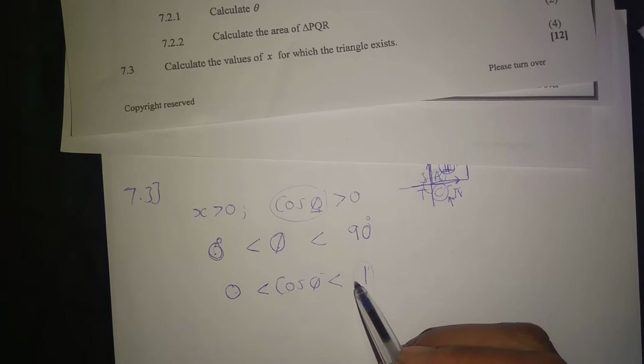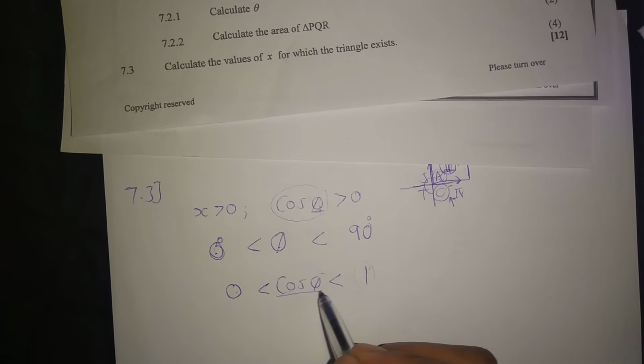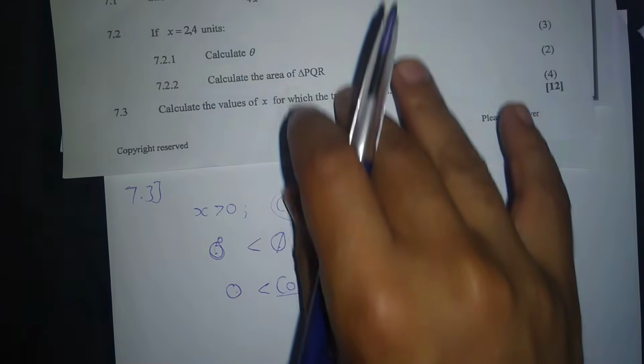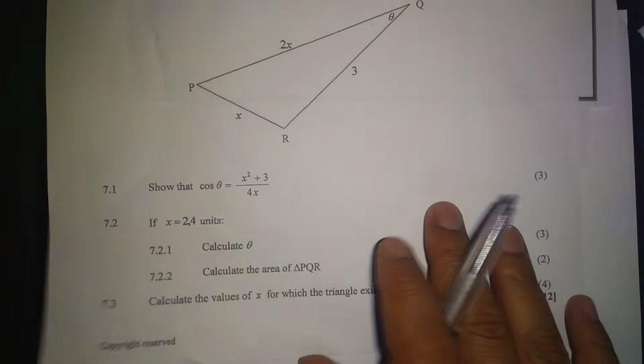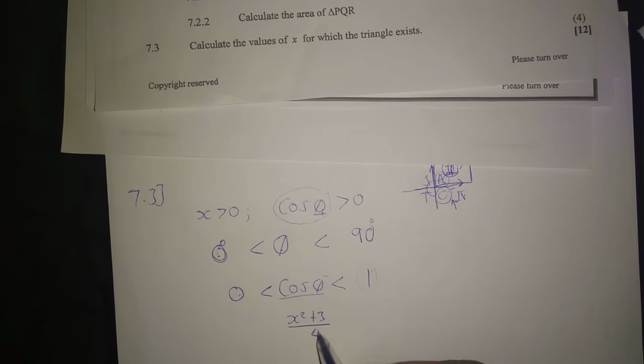It must be less than 1 and greater than 0. So we know that cos theta is equal to (x squared plus 3) over 4x, so (x squared plus 3) divided by 4x, minus 1, is less than 1 and greater than 0.